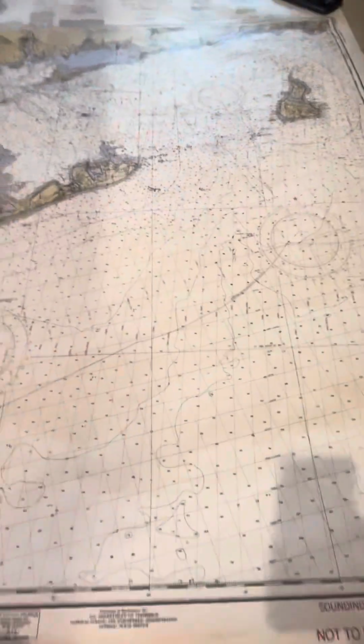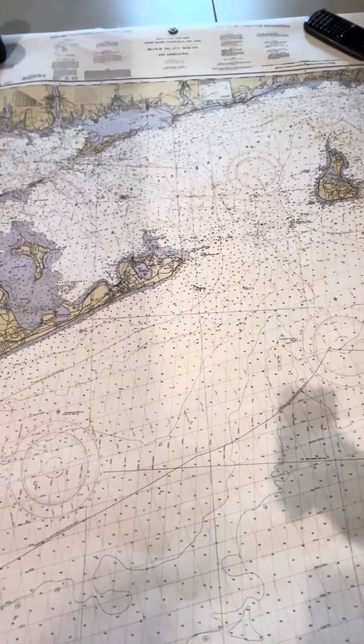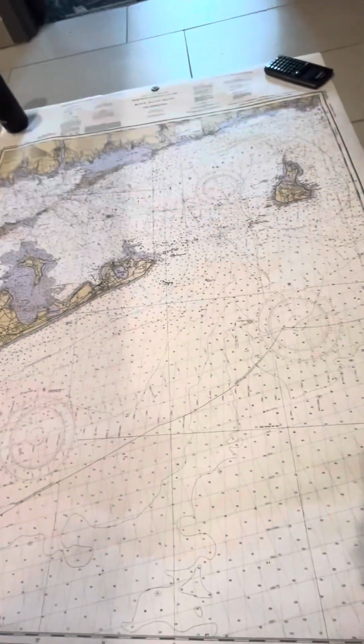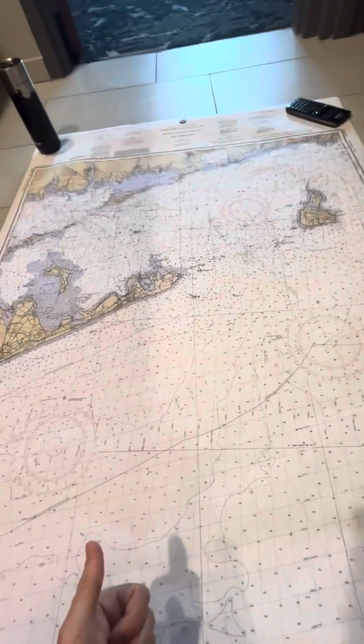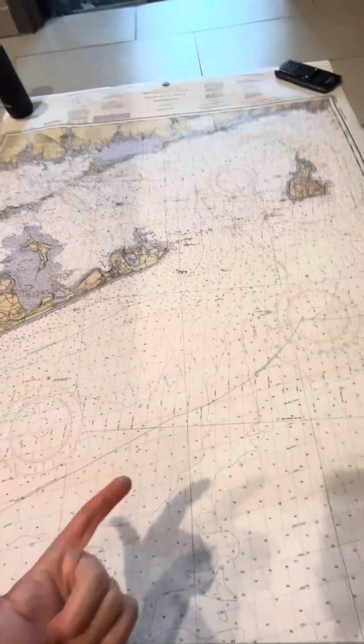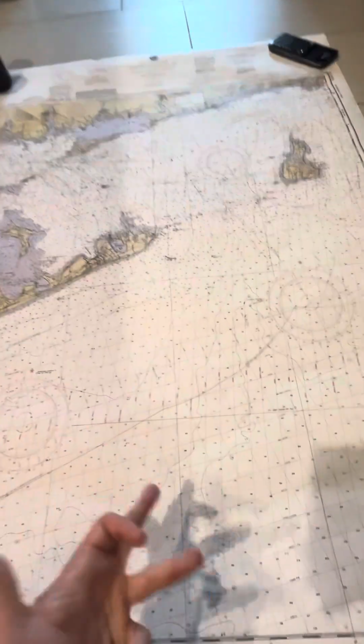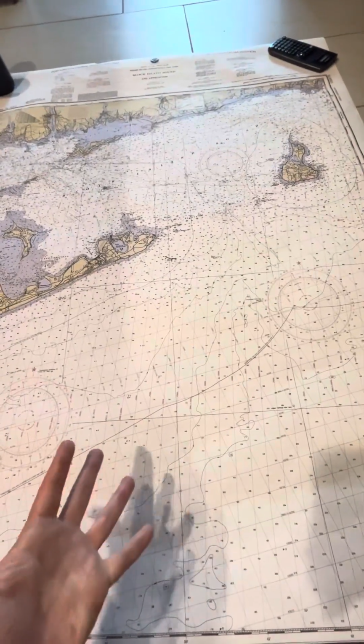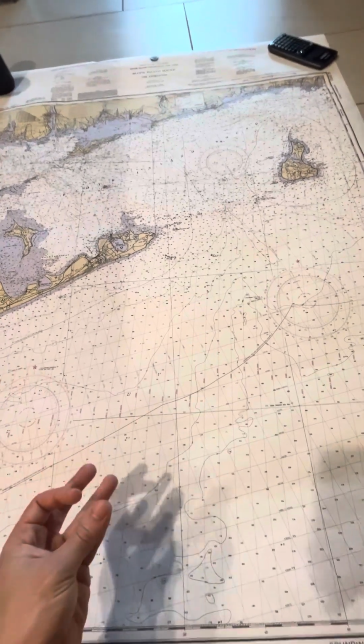So don't feel overwhelmed. Now, to very much glaze over in broad strokes what you're going to find in a chart, it really does come down to latitude and longitude scales, the shoreline, obviously, depth curves, nav aids, and notes. Don't forget the notes. These are valuable.